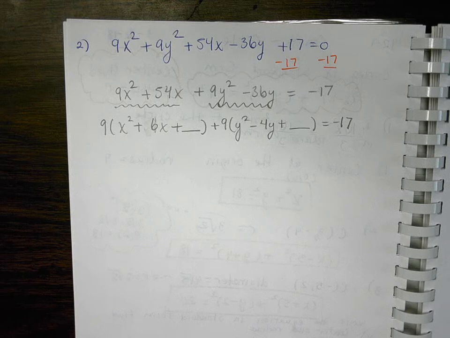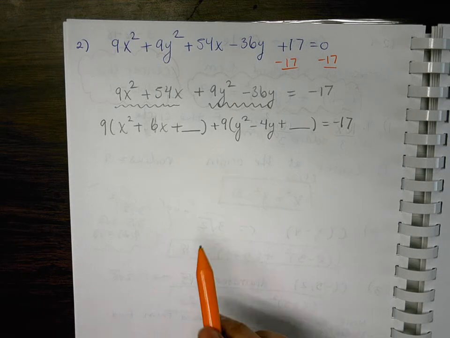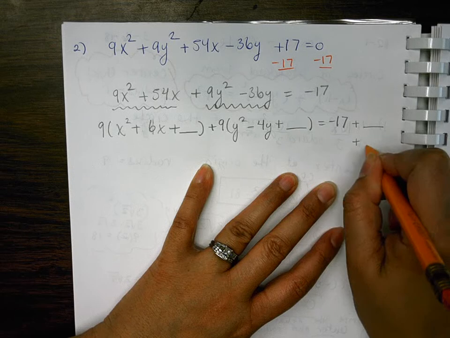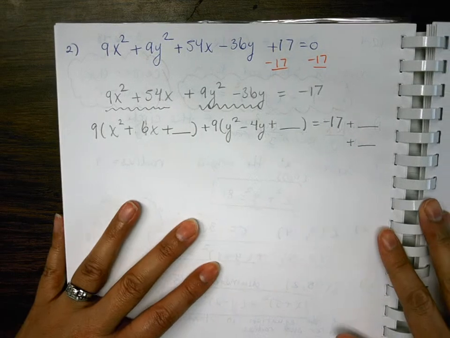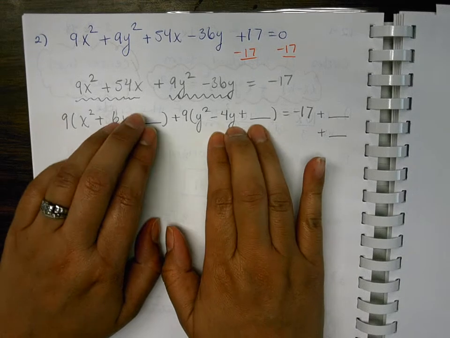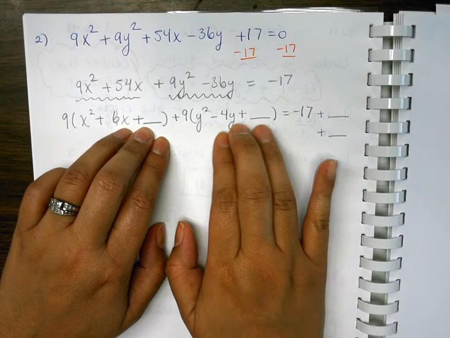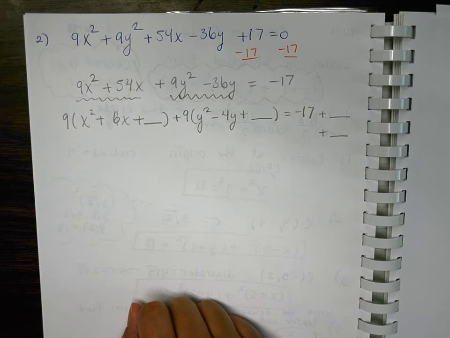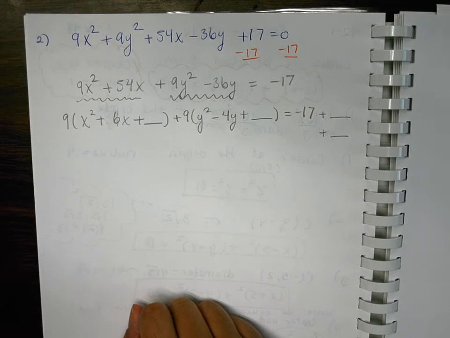Now, because I have this plus blank here, I'm going to have how many plus blanks on the other side? 2. All right, so this is our standard complete the square. We're just doing it on 2 pieces, on the x variable as well as the y variable. So I have 2 blanks. You've done this before, we just have not done it together in this class, so it's been a while for you.